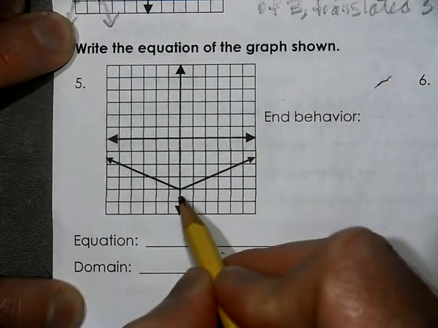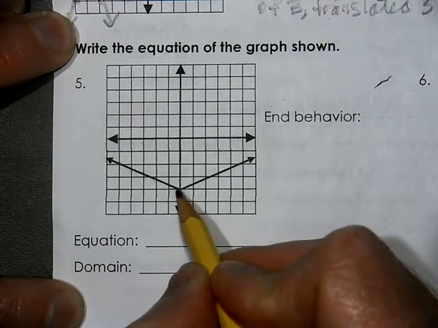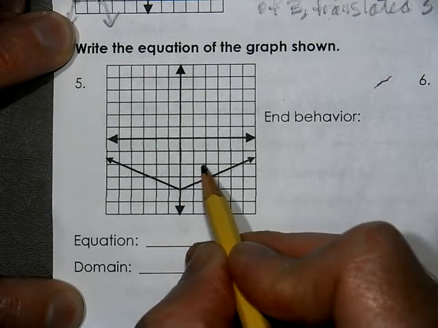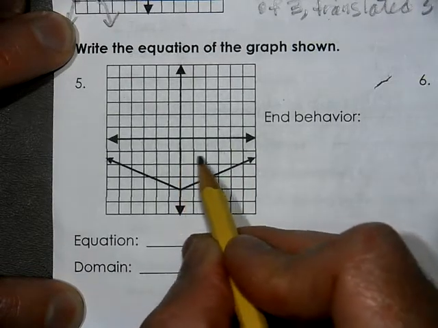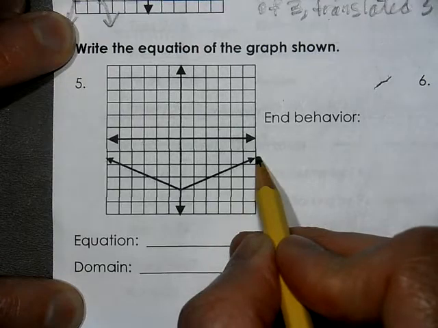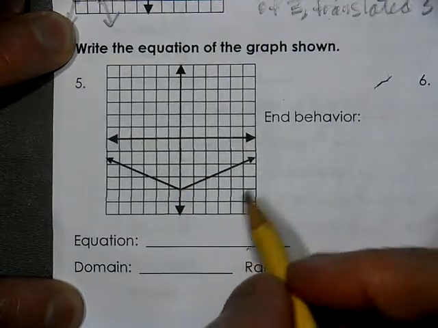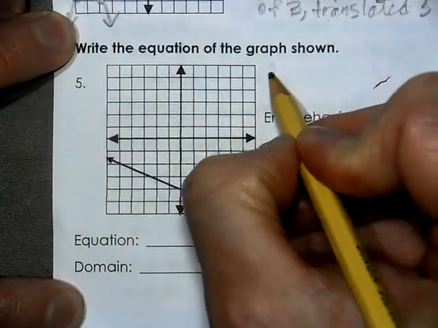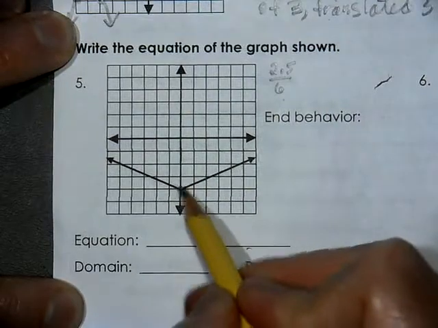It's not up 1 over 2. It's not up 1 over 3. It's not up 2 over 5. It almost looks like it's up 2.5 over 6. 2.5 over 6 is what it looks like.